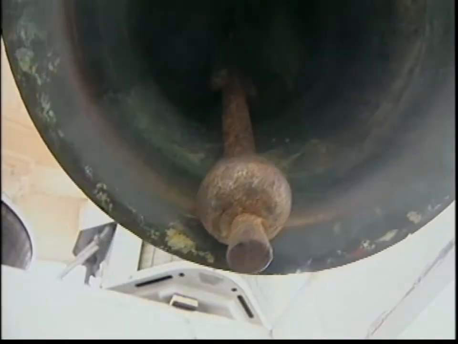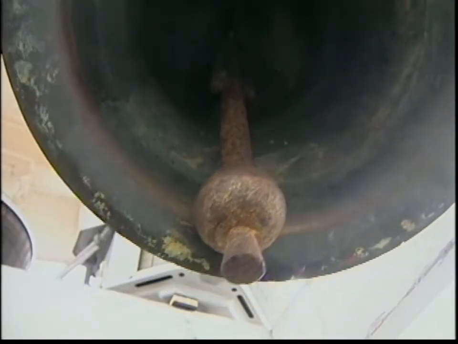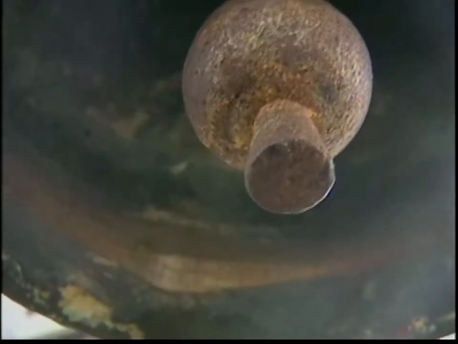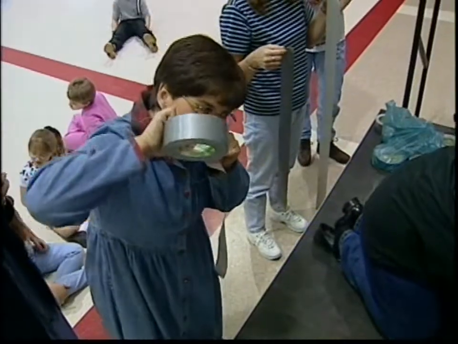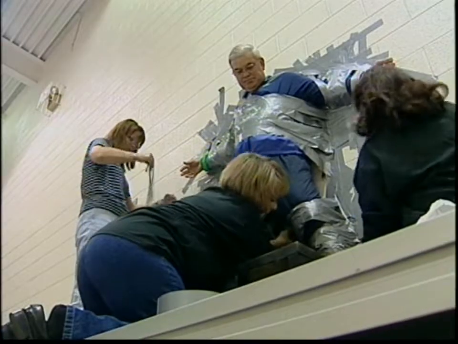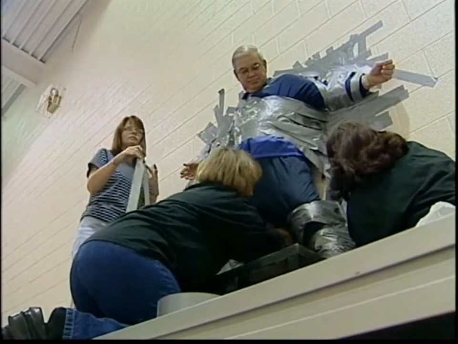A permanent fixture in the tower since 1890, the Wyalusing bell is still strong enough to be heard across the Greenville campus. It used to ring on the hour to signal class changes. The man laughing is the principal. We're going to stay here. And laugh is about all you can do when a group of teachers are taping you to the wall.